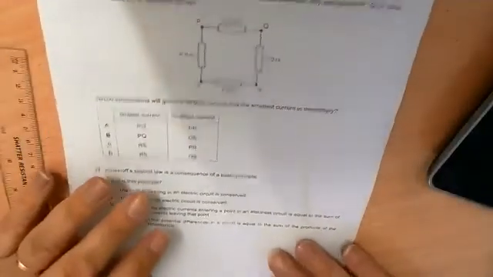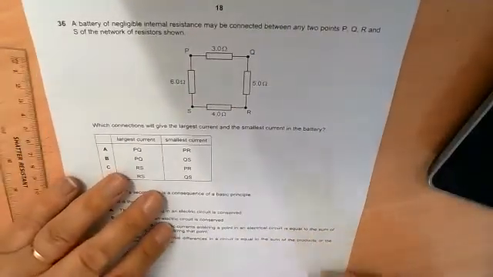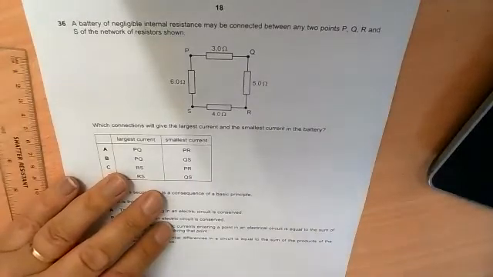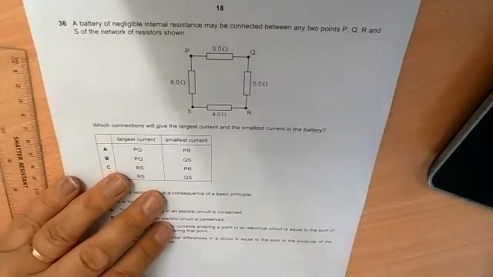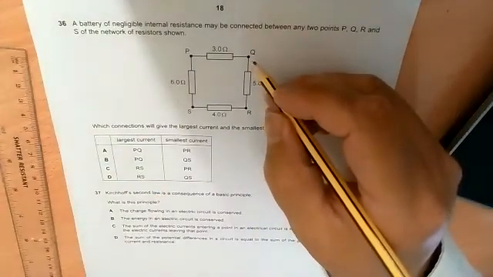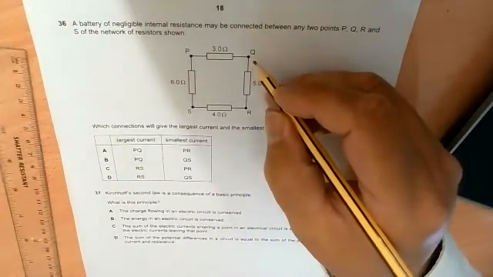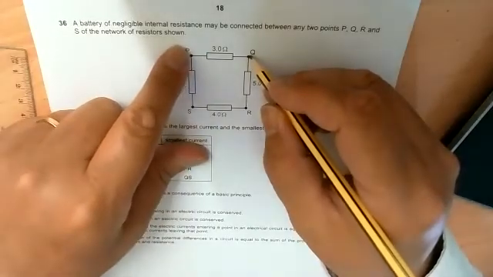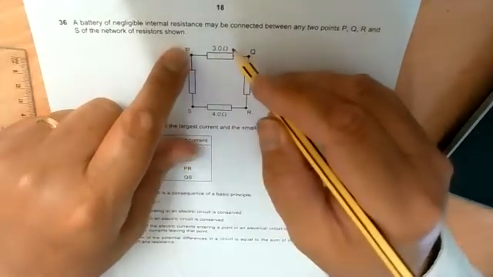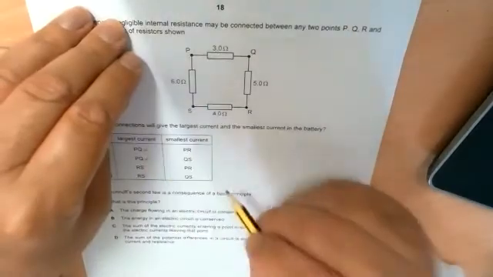Next, we've got a battery of negligible internal resistance, connected between any 2 points. Which of the connections will give the largest current and the smallest current? So the one that will give the largest current will obviously be the smallest resistance. So the best way to do that would be to connect it across PQ, because that way the total resistance will be below 3 ohms. So it's likely to be that one.